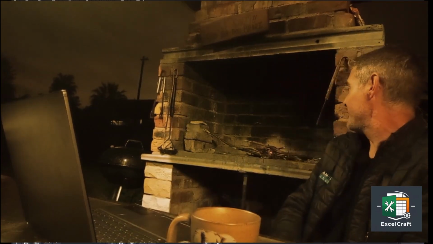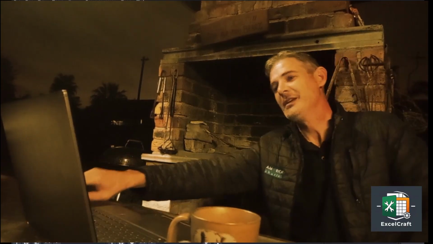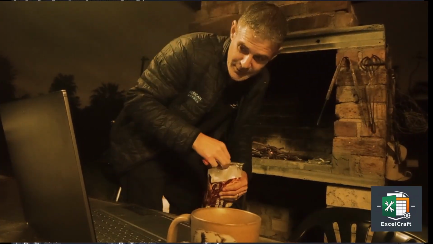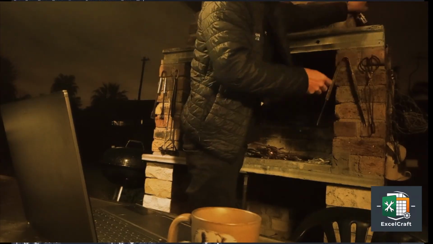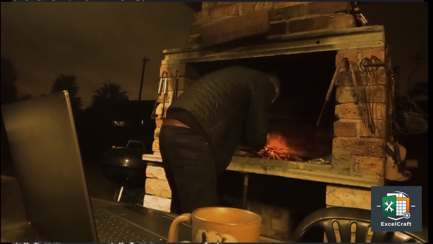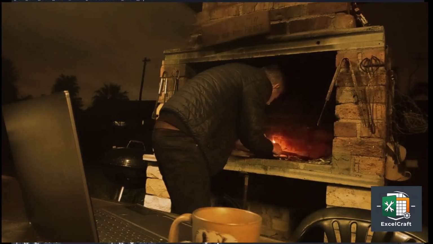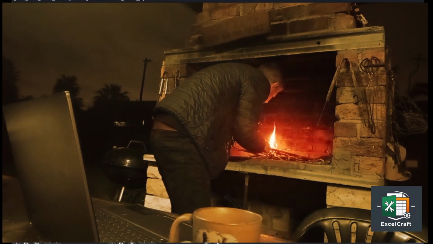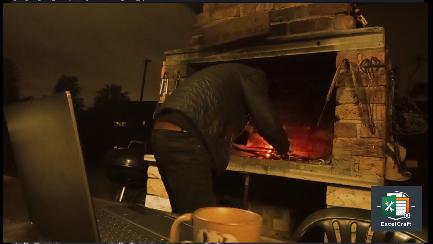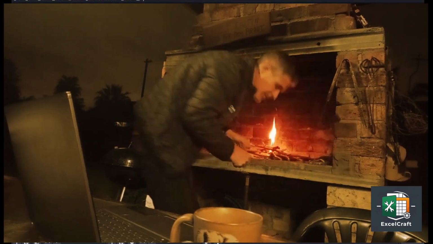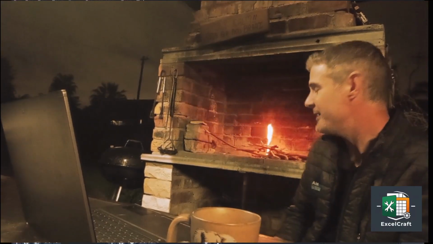And I think let's quickly just get back to this fire because it died. It's wet wood. Don't use wet wood. And there we go, fire cracking again.